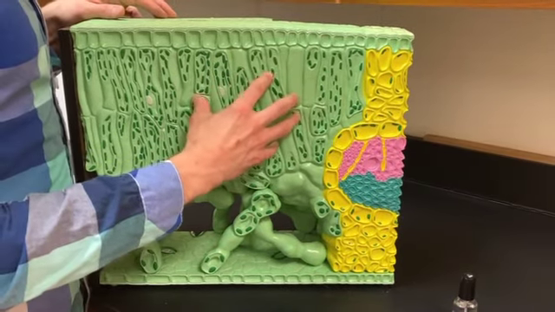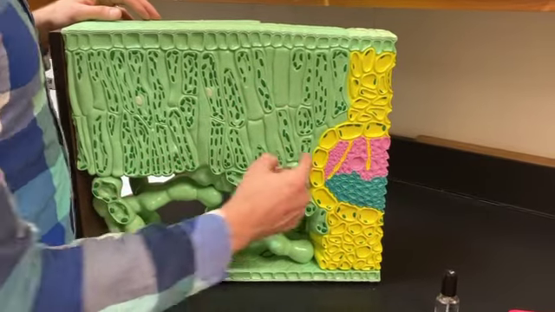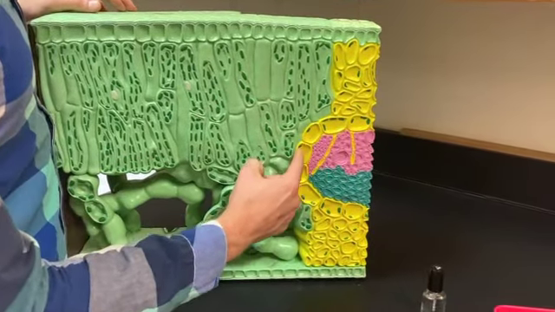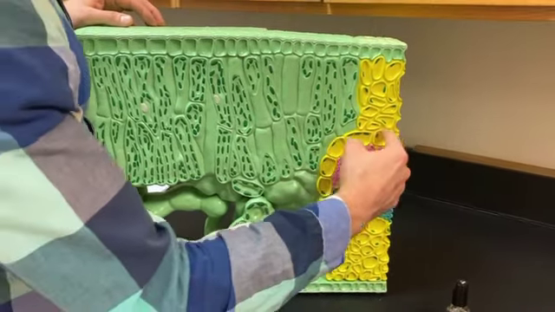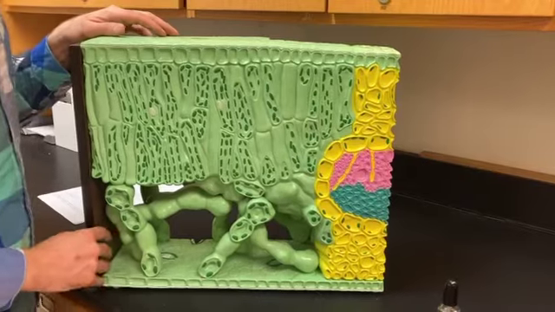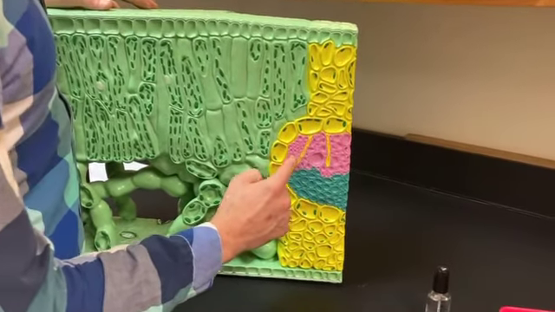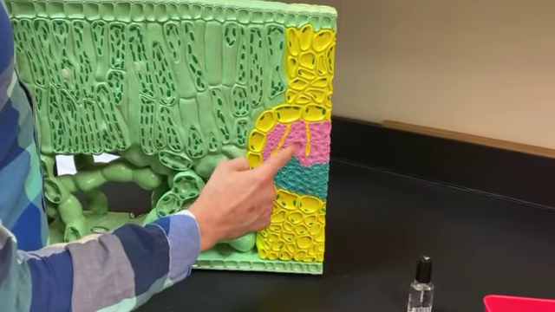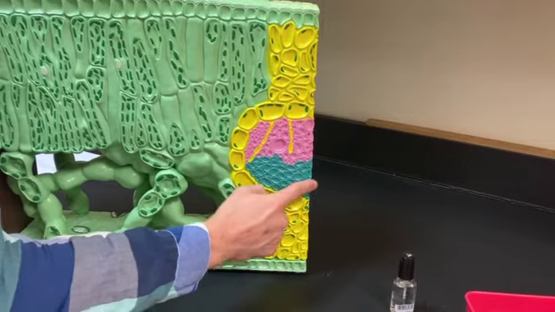All of the ATP and NADPH generated here will be shuttled over to our bundle sheath cells, the tissue layer around the vascular column, our vascular column being made up of our pink xylem, see the bigger vessel elements, and our teal phloem.